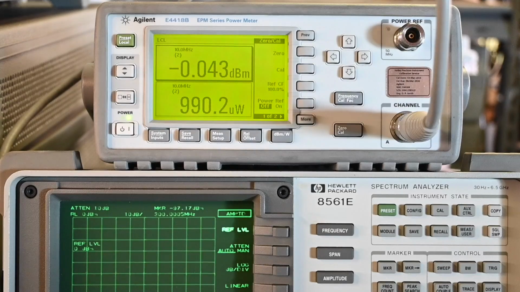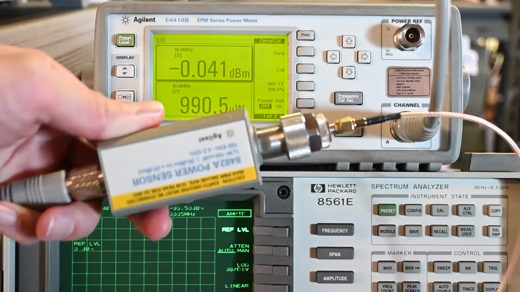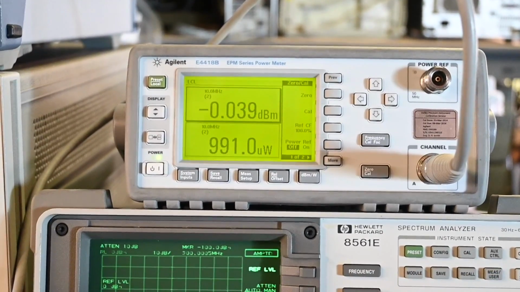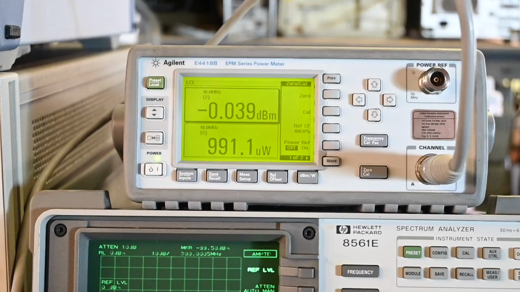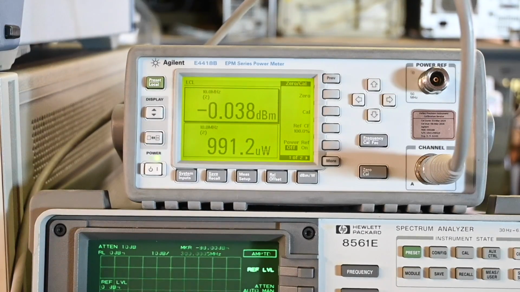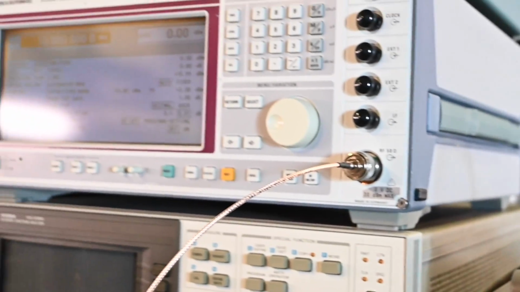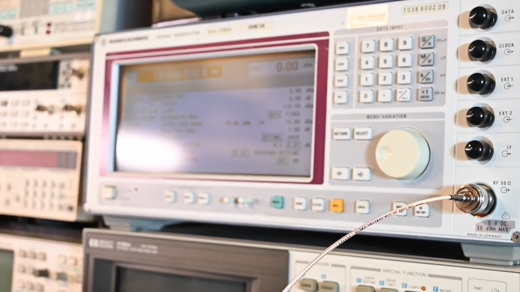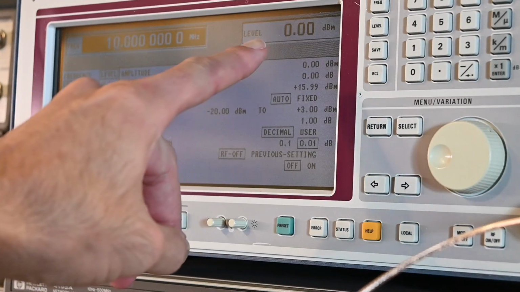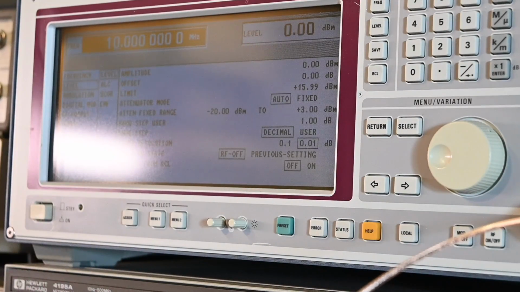So right now the signal generator is set to 10 megahertz at 0 dBm. So this power sensor has already been zeroed and calibrated for the meter, so everything is preset and ready to go. So you can see the reading on here, again, pardon the camera movement, but very, very close to the 0 dBm, okay? So no issues with that. And over here, let me zoom in a little closer so you can see the settings. But you can see right up there, 0 dBm, and it's set to 10 megahertz.